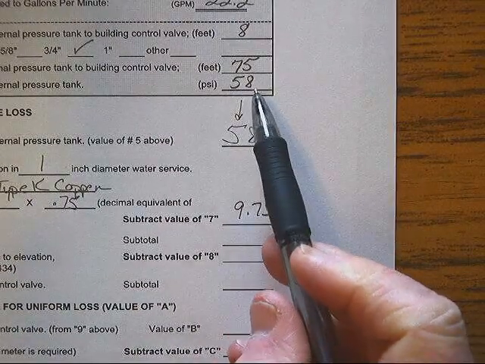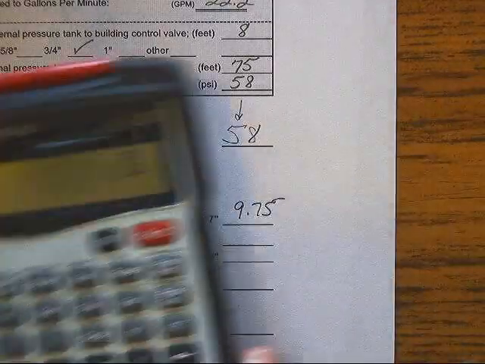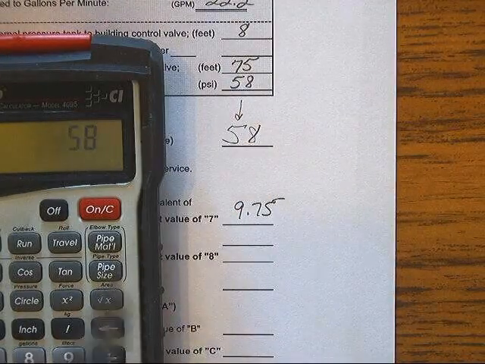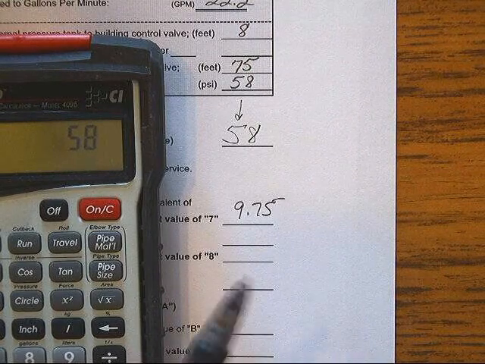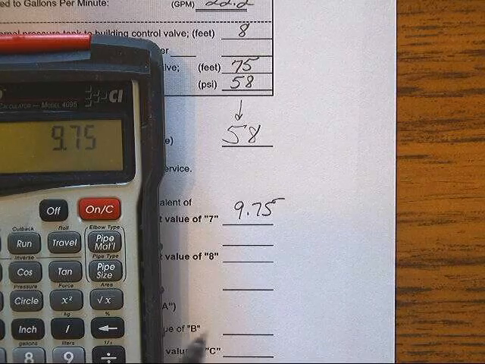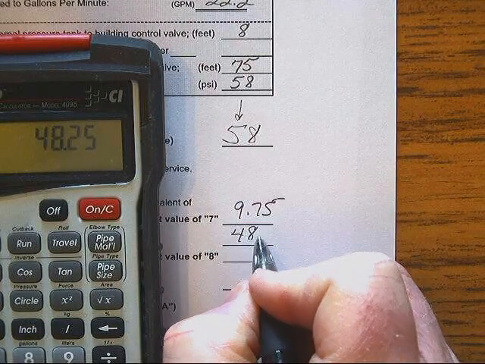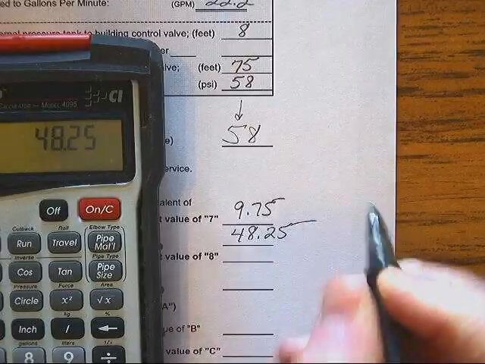Now, our low pressure at the street was 58 psi, and so we will simply take 58 psi and subtract our 9.75 psi, and that will give us a new value of 48.25.